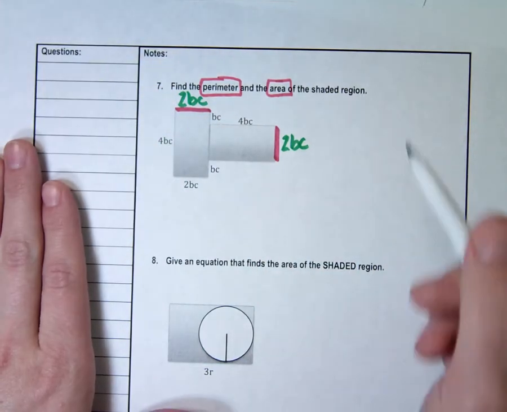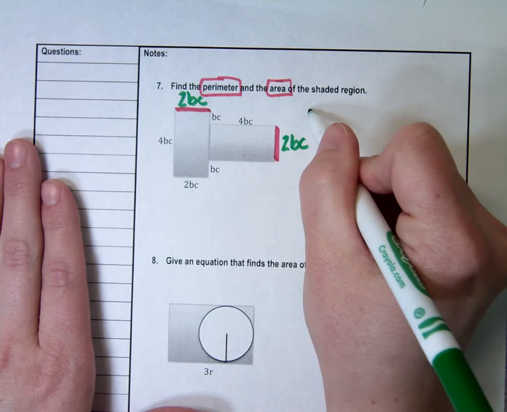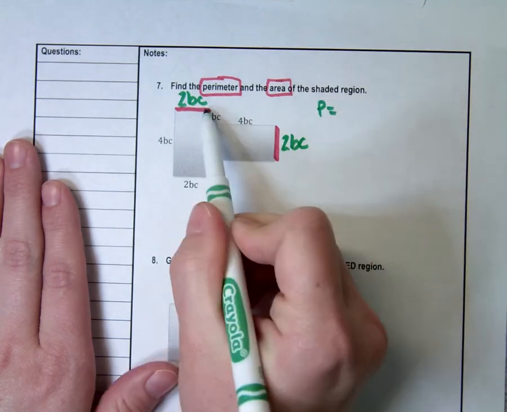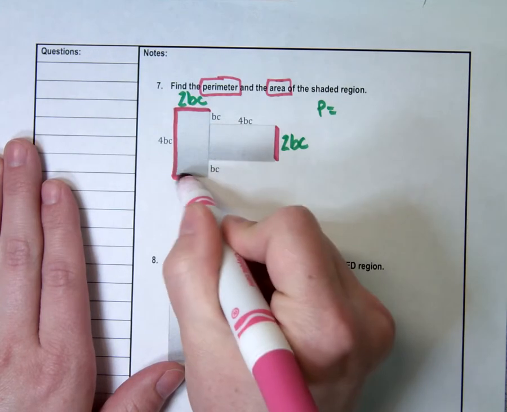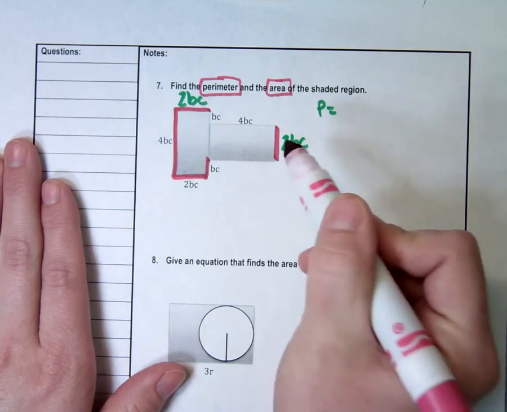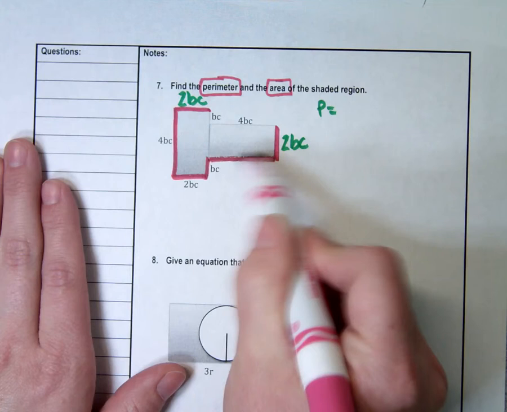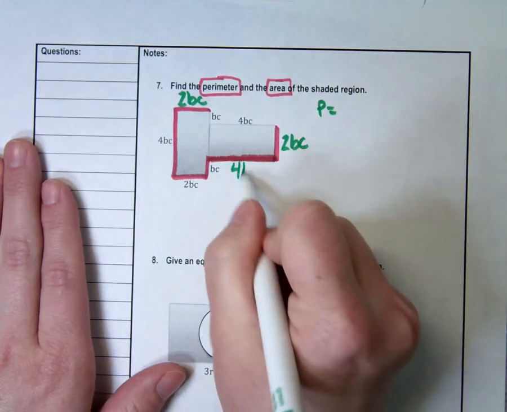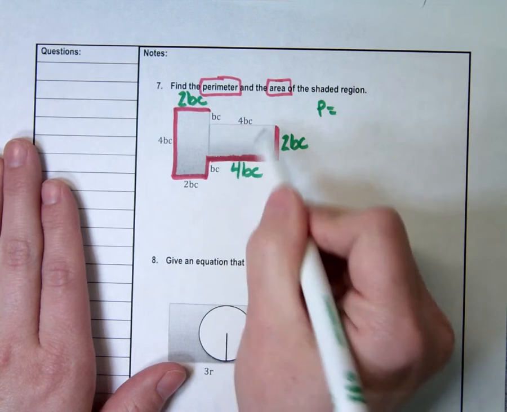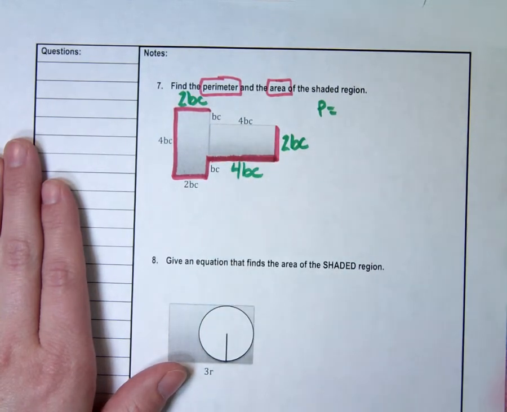Okay, so now that I want to find perimeter, I'm just going to add up all my sides. So it's going to be 2BC plus 4BC plus 2BC plus BC. Oh, I didn't mark this one down. How long is this one right here? 4BC, and that's because I know the top one's 4BC, so I know this one's 4BC.